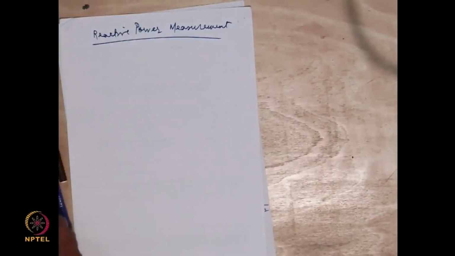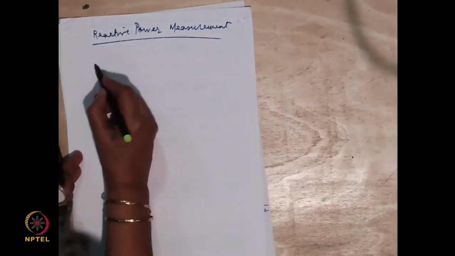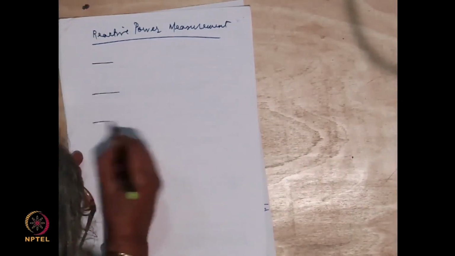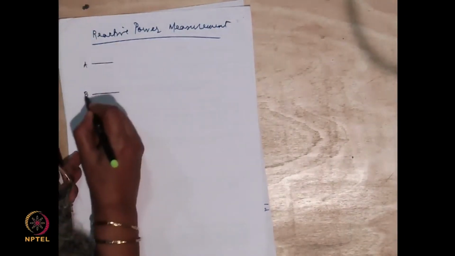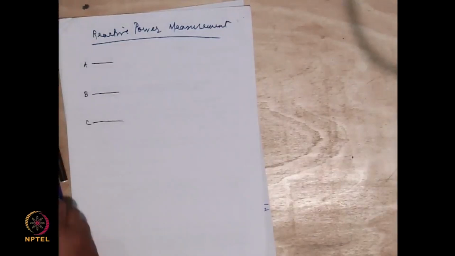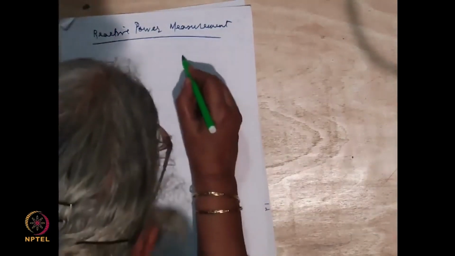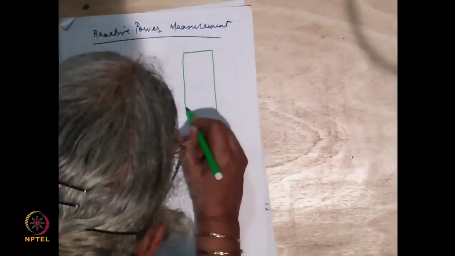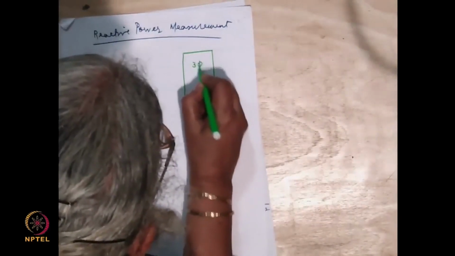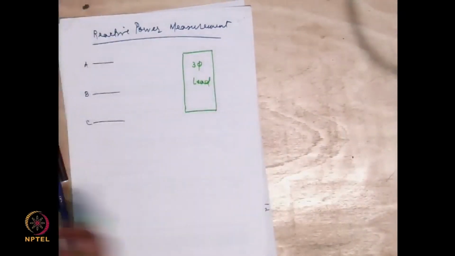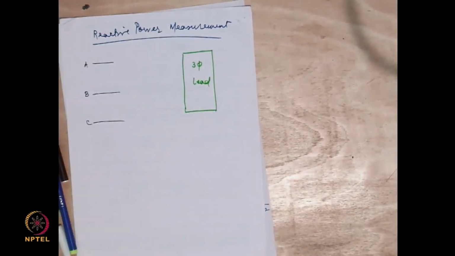So let us say I have the three-phase conductors like this. And here is my three-phase load. I am not really showing whether it is delta connected or star connected. It doesn't matter. So I'm having a three-phase load. Okay? If I connect a wattmeter somewhat like this, we will be able to measure the reactive power. Let's try to see whether it is really true.